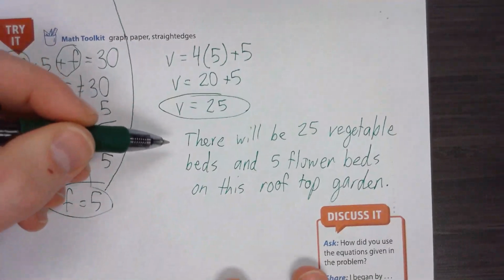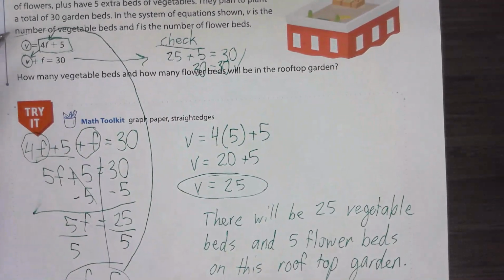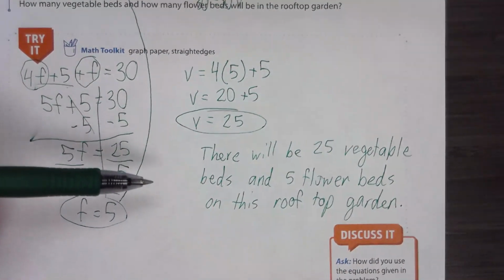And we know that without a shadow of a doubt. We checked it. We had these helpful equations to help us figure it out.